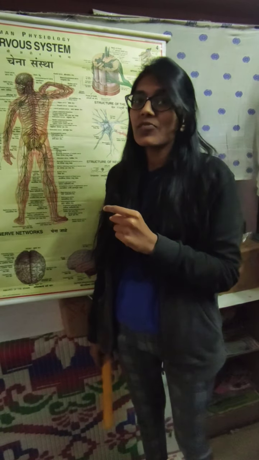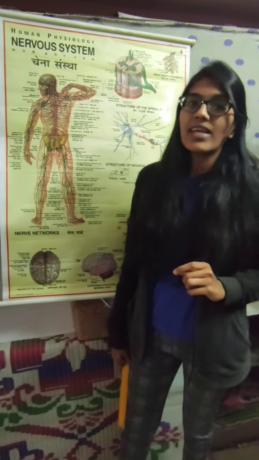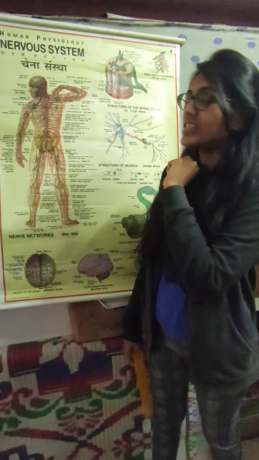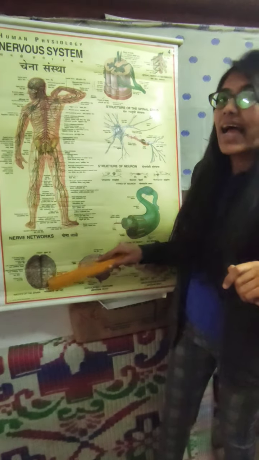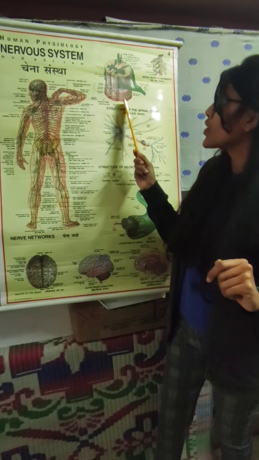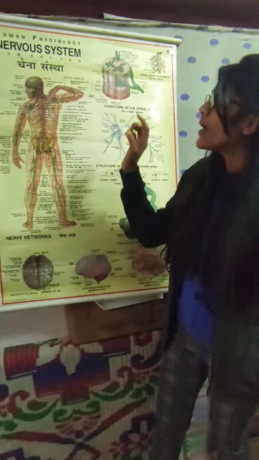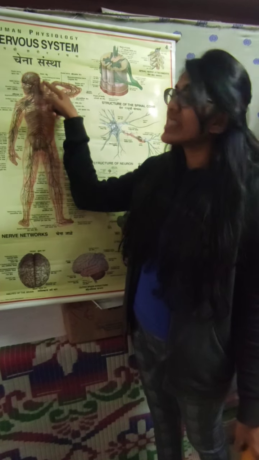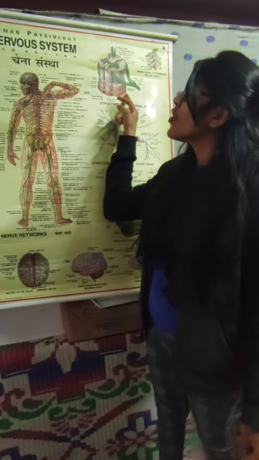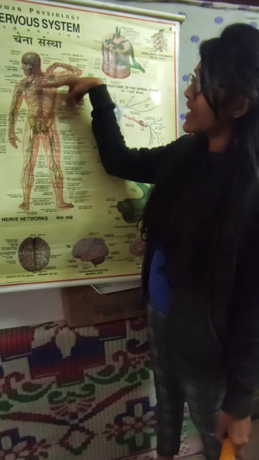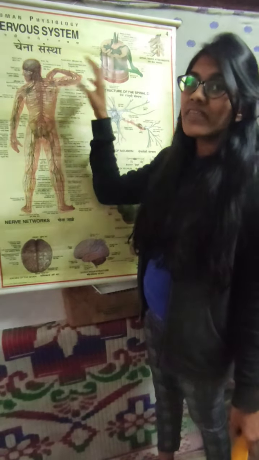One is the CNS, which stands for central nervous system, and another is the PNS, which is called the peripheral nervous system. What parts come under the central nervous system? First is the brain and second is the spinal cord. Before starting with the brain and spinal cord, let us see the relationship between them. The brain is the organ present in the skull region. The spinal cord is attached to the brain. Simply we can say it in that way.